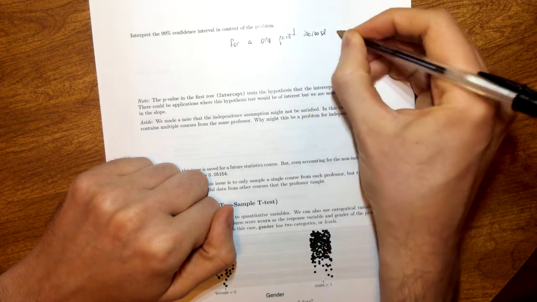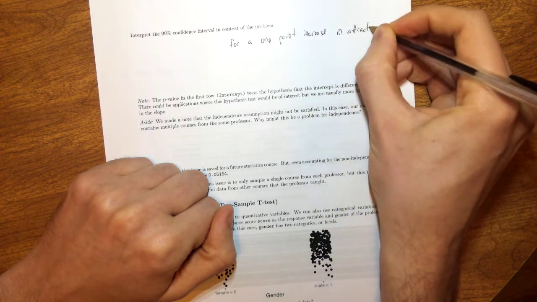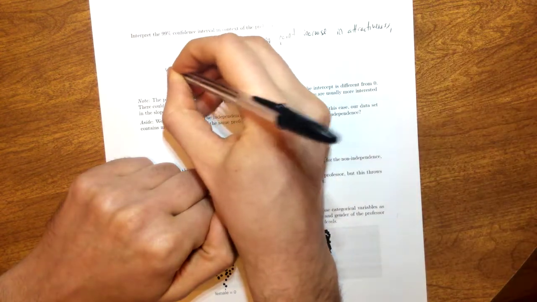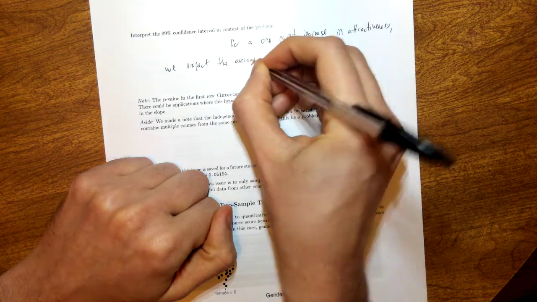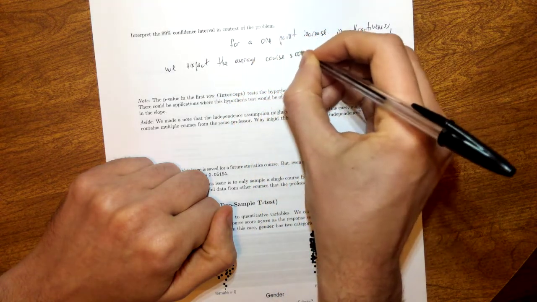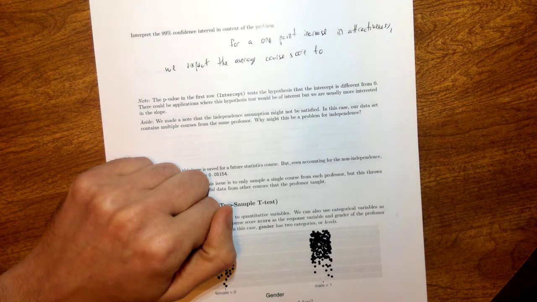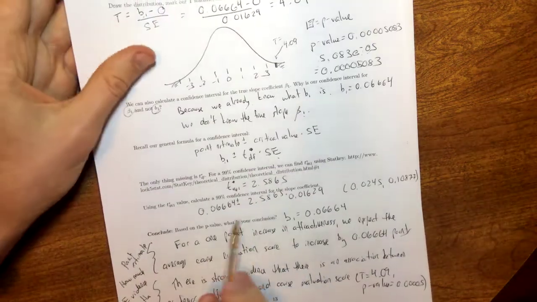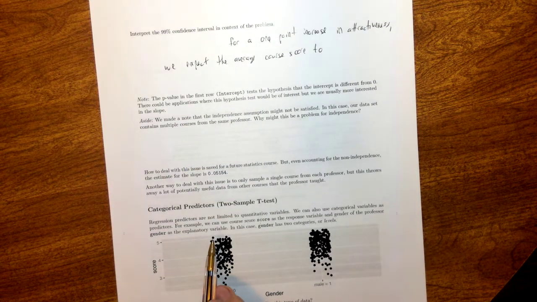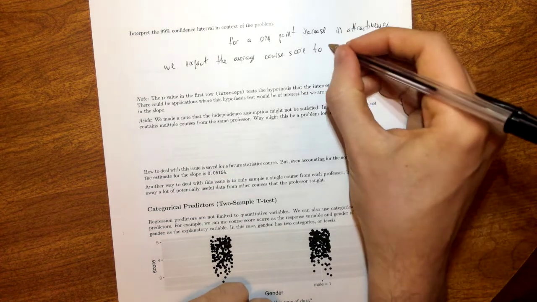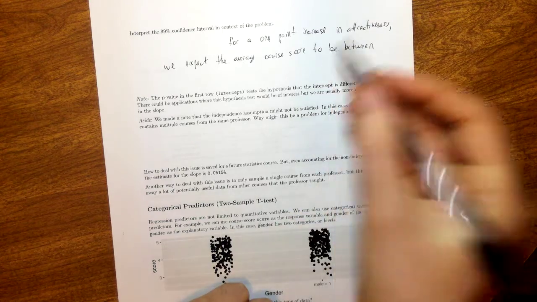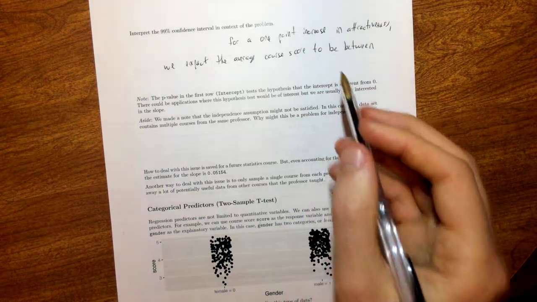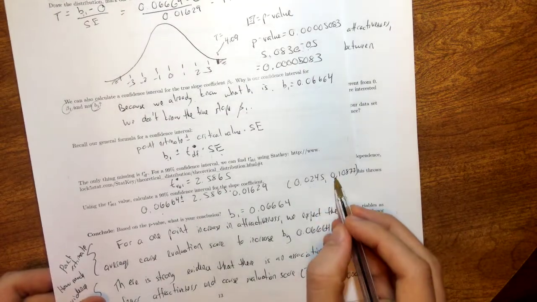We had already covered this: for a 1-point increase in attractiveness, we expect the average course score to increase by 0.06664. Now we're going to change it a little bit. Instead of giving the reader a single number, we're going to say that it's between the bounds of our confidence interval.